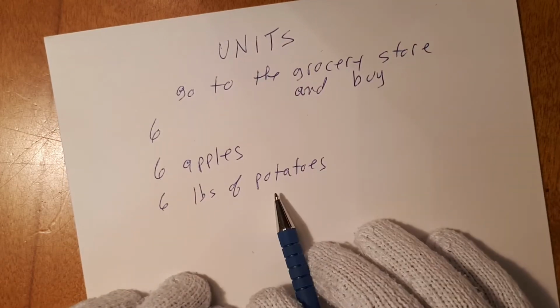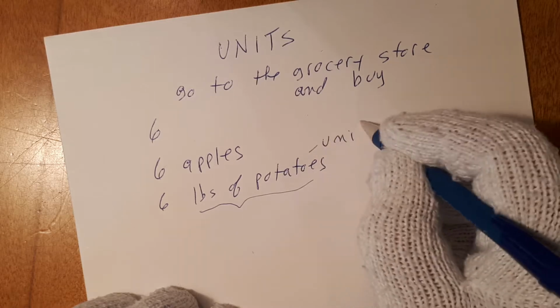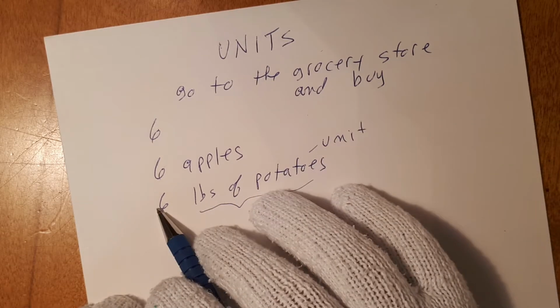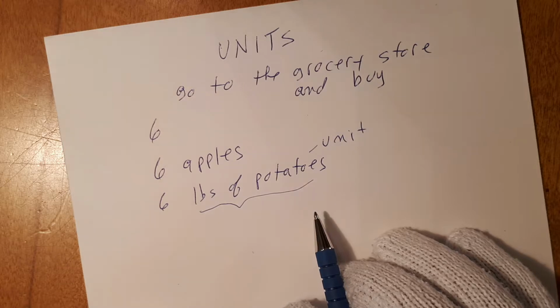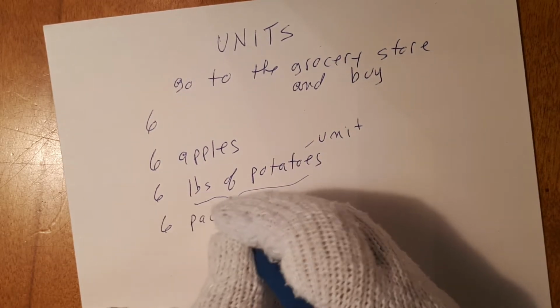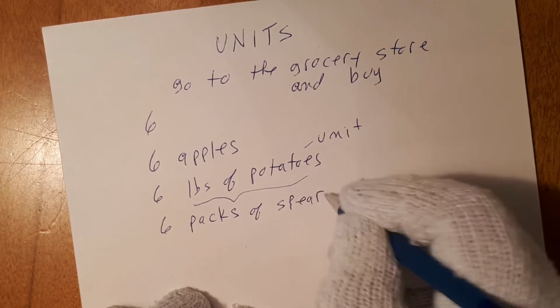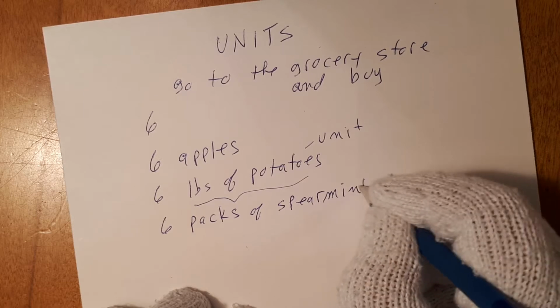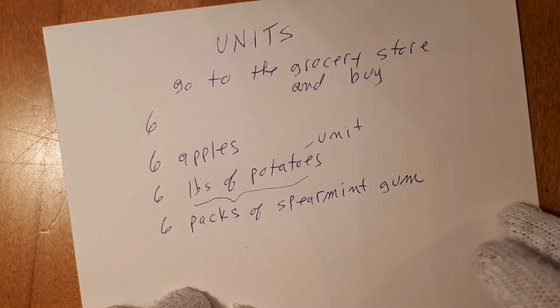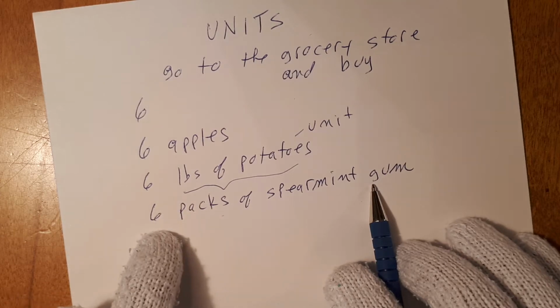The 6 pounds of potatoes, even though it's a little phrase, this is the unit. Why is it the unit? Because it describes the number 6. Consider, go to the grocery store and buy 6 packs of spearmint gum. Again, this little phrase describes the number 6.